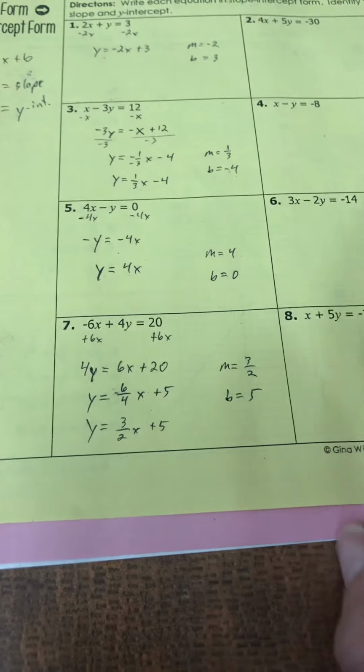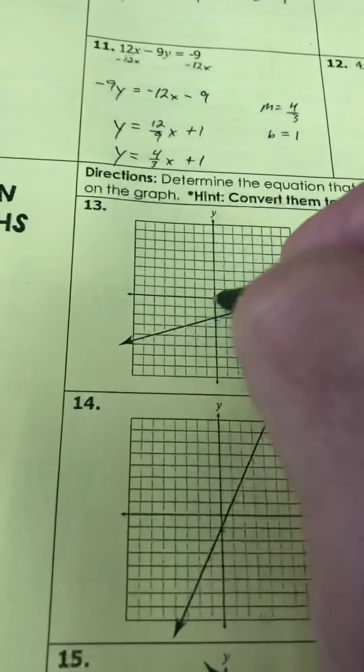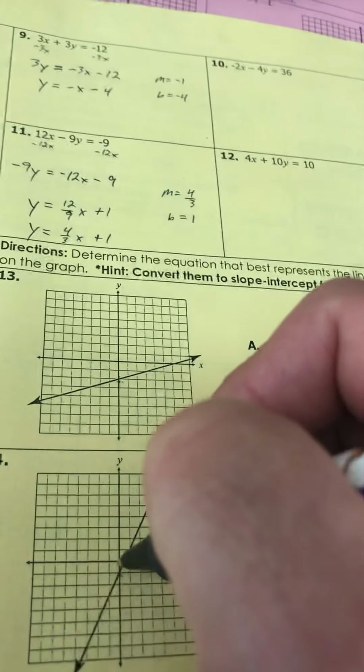Number 7. What that means, a y-intercept of 0, is this one would be going right through the center, where y equals 0, if you were to graph that.